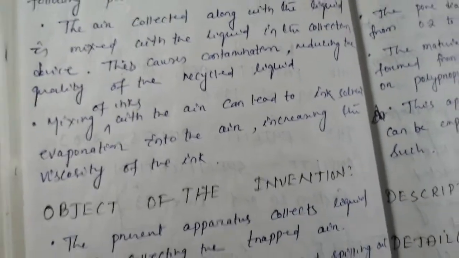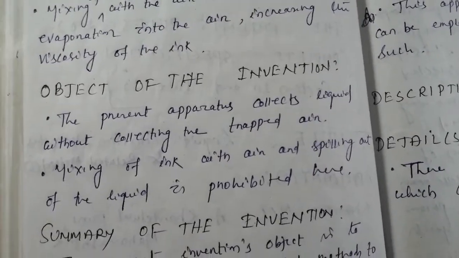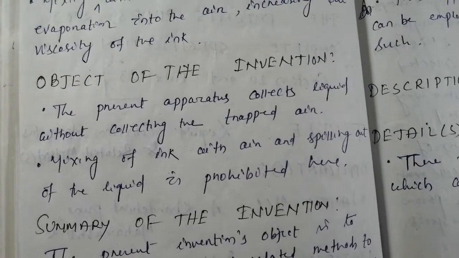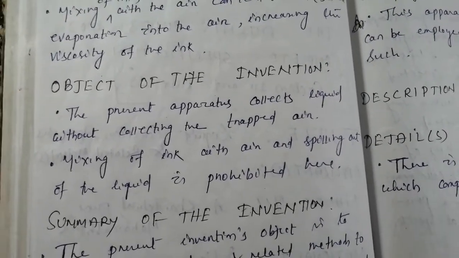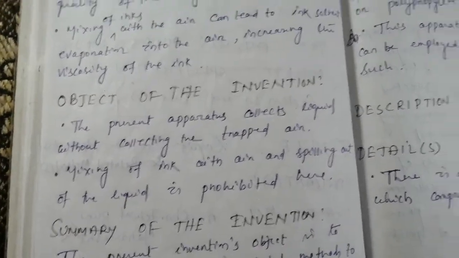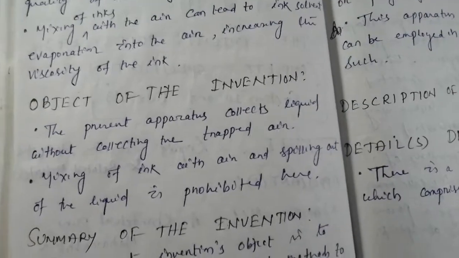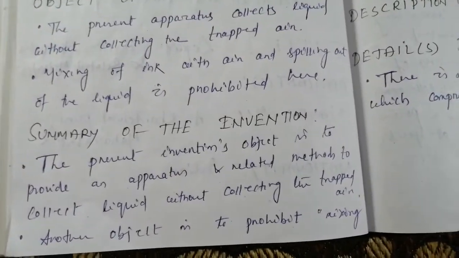Fine. Next one is object of the invention. The present apparatus collects liquid without collecting the trapped air. Mixing of ink with air and spilling out of the liquid is prohibited here. These are the 2 objects of this present invention. Next one, summary of the invention.